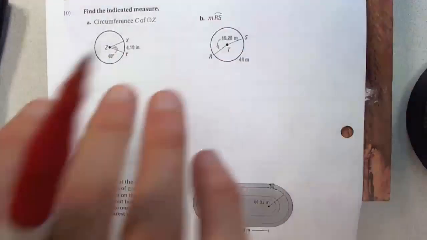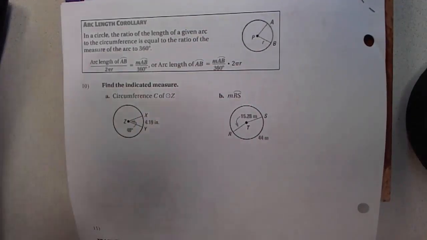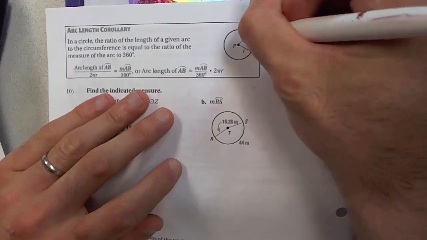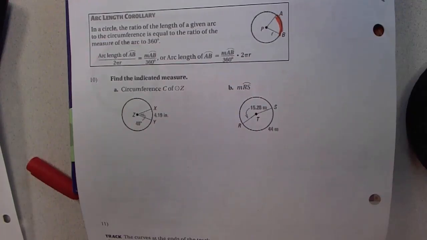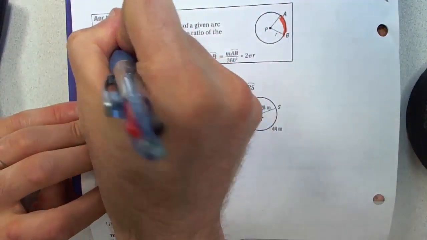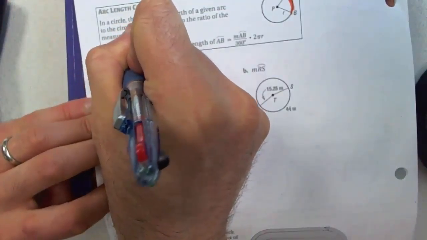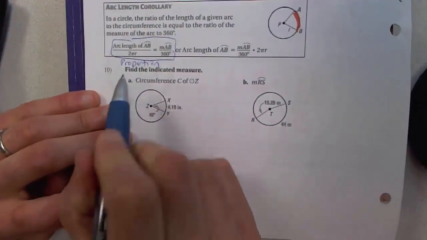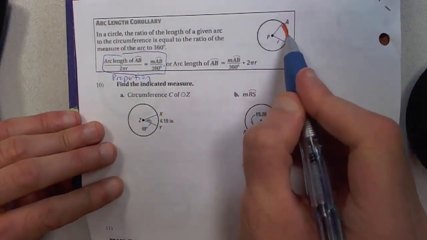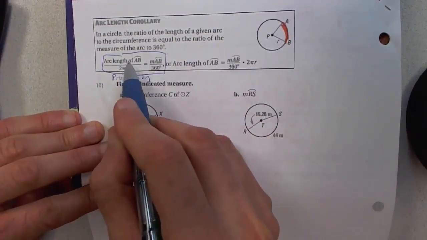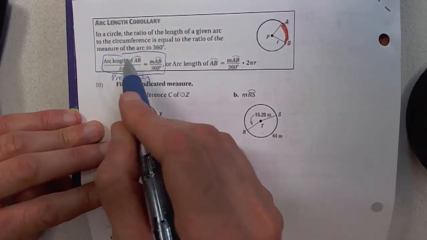So let's just put to formal notation what we've been talking about here. From arc length, we ask ourselves, what is the length of this guy, the actual length, not the degree measure? I can look at it two different ways. Right here, I can look at it like a proportion. You could say, what is the fraction that this is of the entire circumference? Like, this is, I don't know, 10 feet, and this is 30 feet, so that would be the whole fraction.